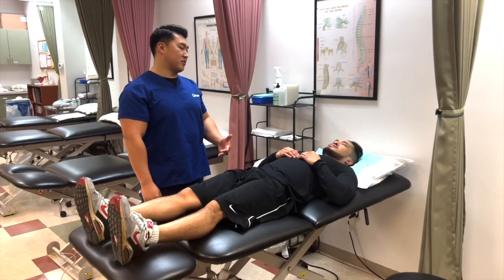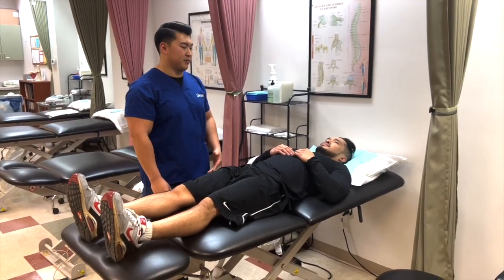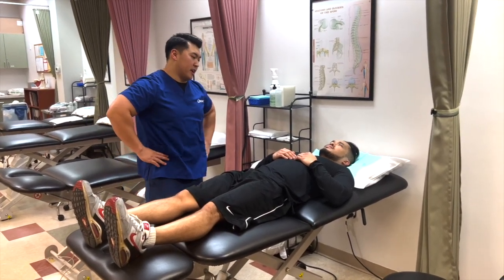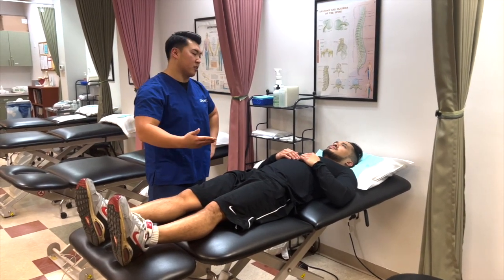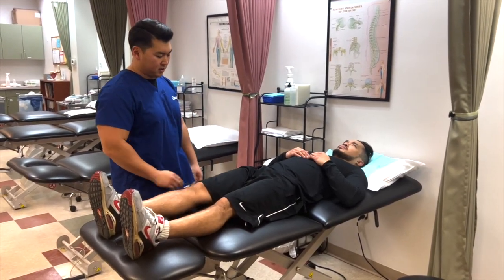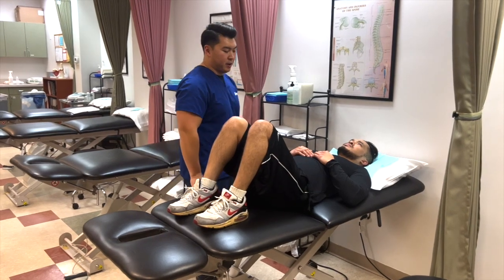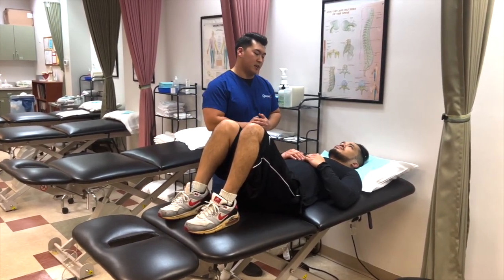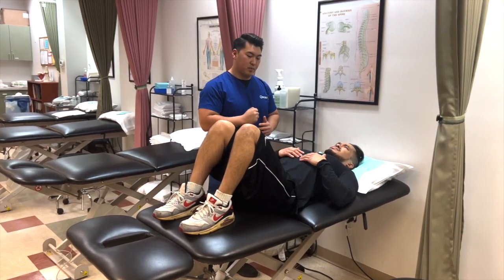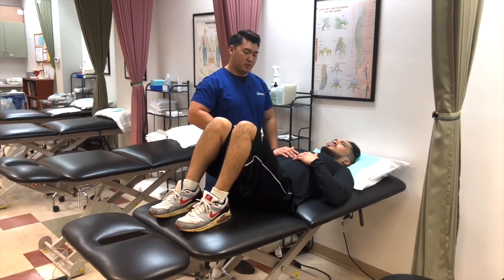All right, so the next exercise we're gonna do is a TRA activation. TRA is transverse abdominis. This is your deep core muscles, and if these muscles get stronger, it's gonna help you stabilize your spine. So I have you bend your knees, and then from here, I want you to think about sucking in your belly button as hard as you can. Yep, deep breath in and breathe out, and then try sucking it in.